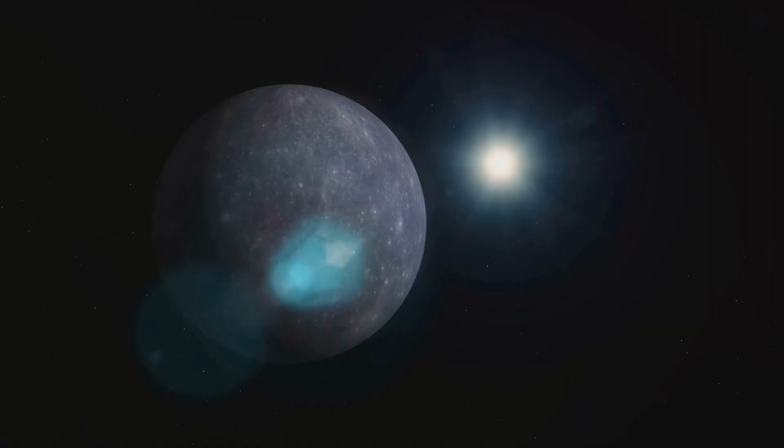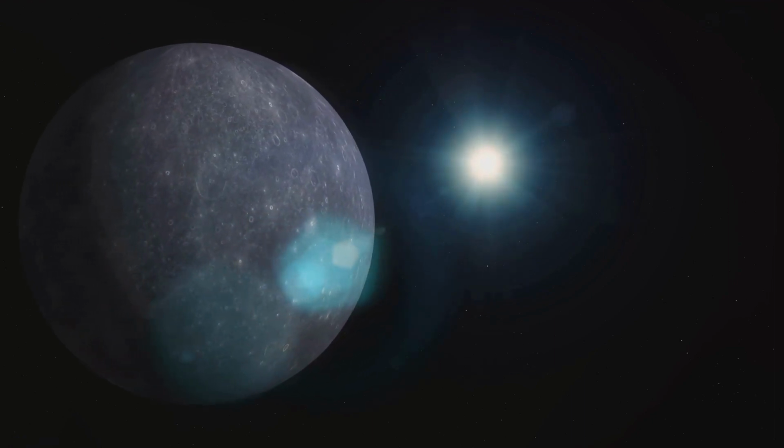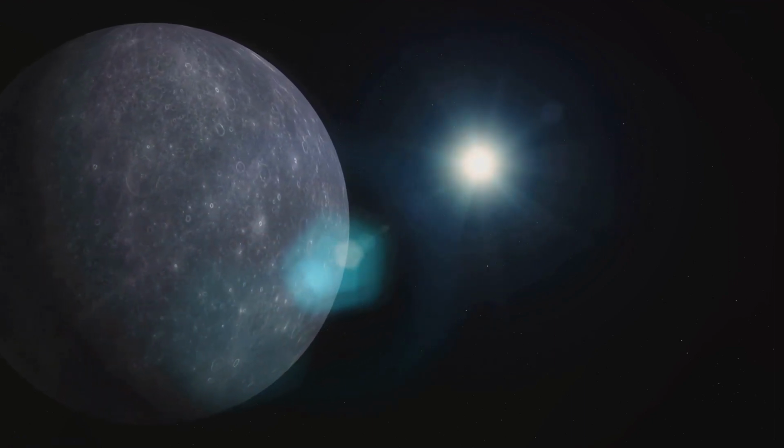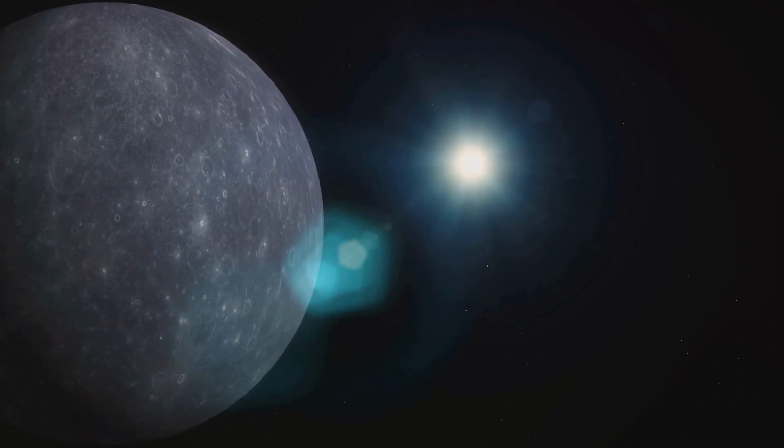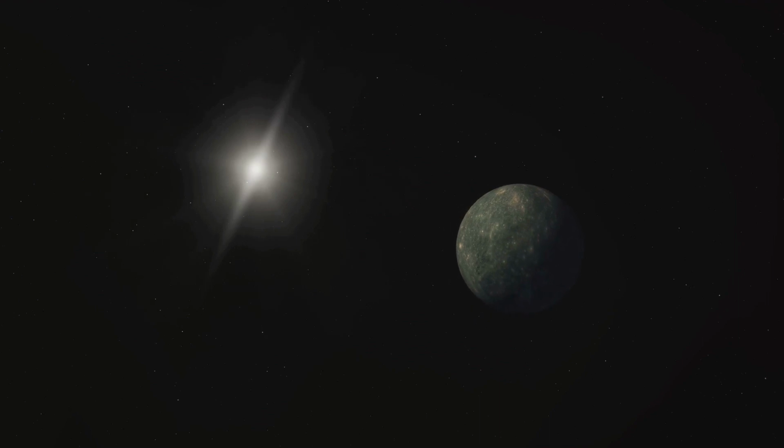Next on the list is Tau Ceti, a star similar to our Sun, located just under 12 light-years away. It's one of our closest stellar neighbors and is known to have at least 5 planets orbiting it, 2 of which are in the habitable zone. These factors make Tau Ceti a compelling target in the search for exoplanets.